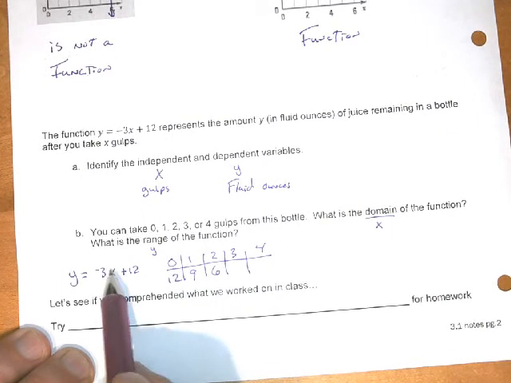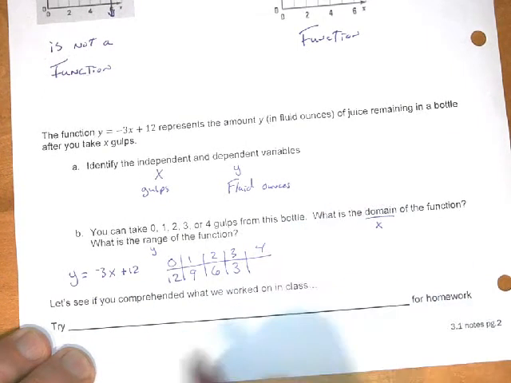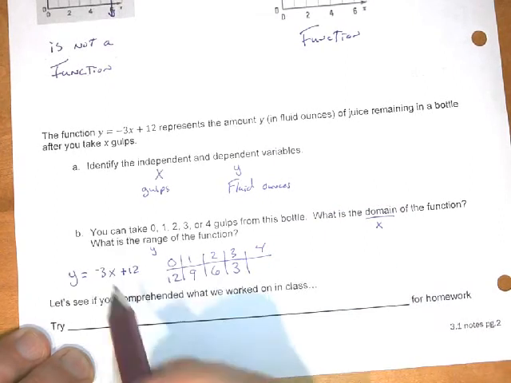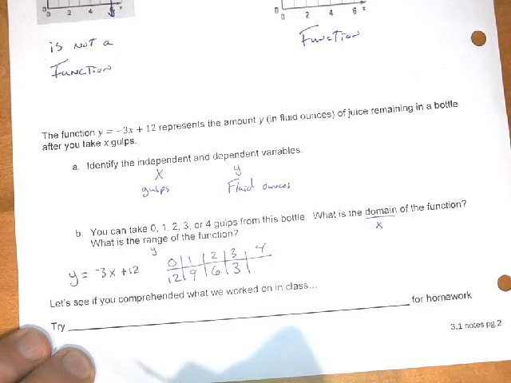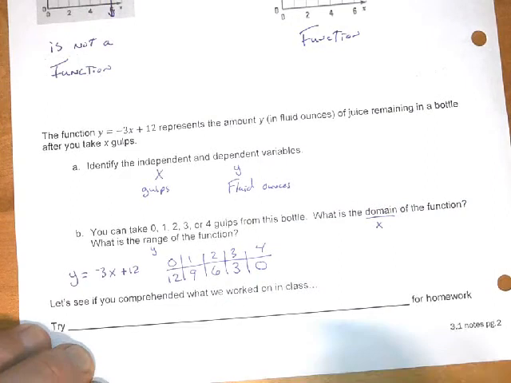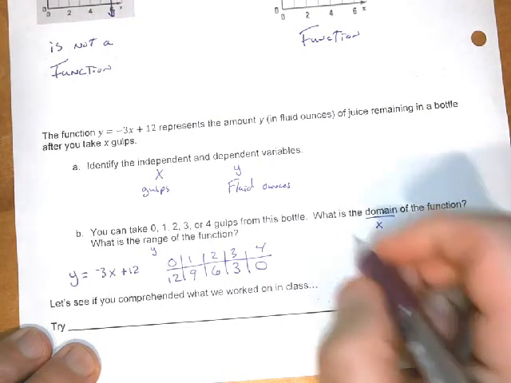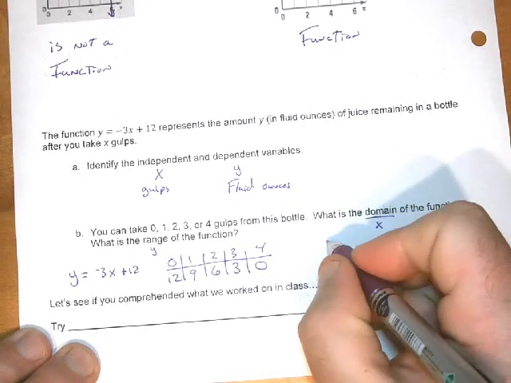Plugging in 2, that gets us minus 6. So 12 and a minus 6 leaves us with 6. Plugging in 3 gives us a minus 9, and plus 12 gives us 3. And then at 4 gulps, we're going to get a minus 12, so there is going to be nothing left there.